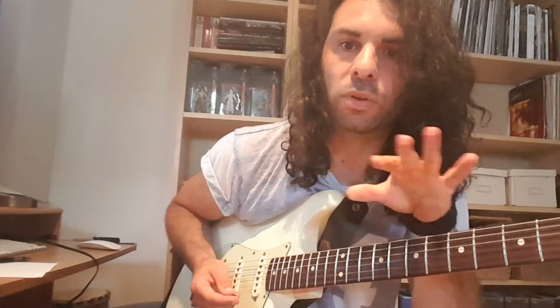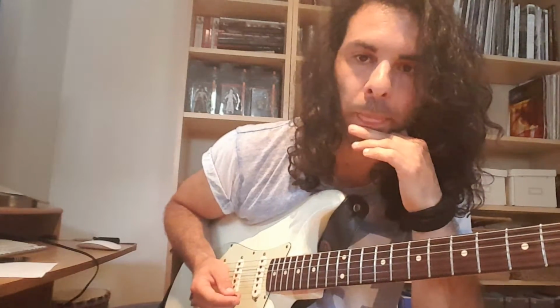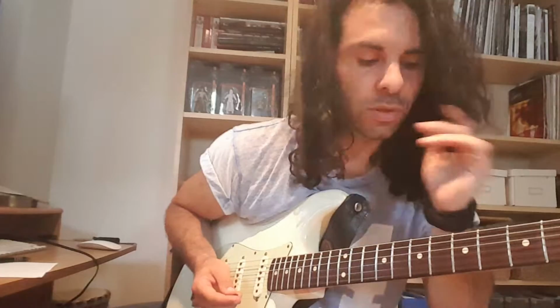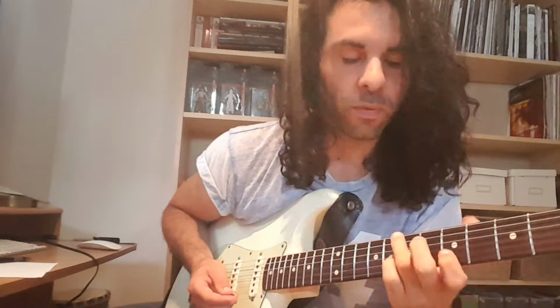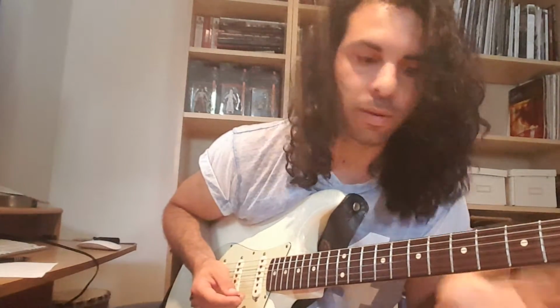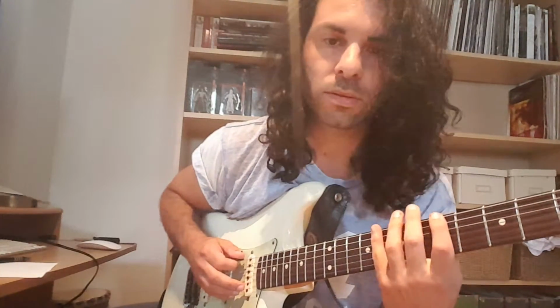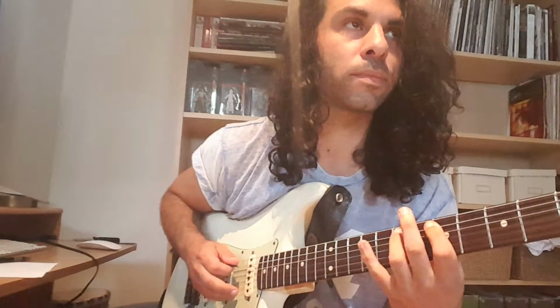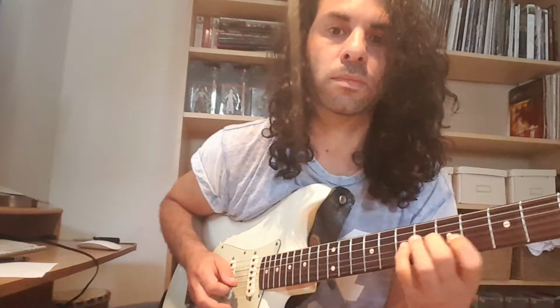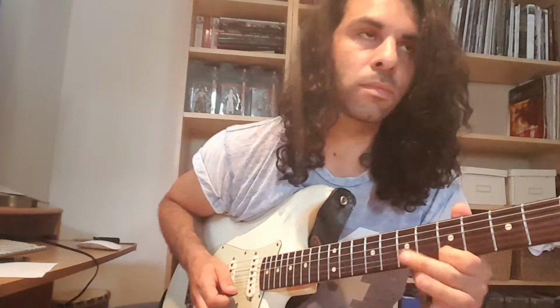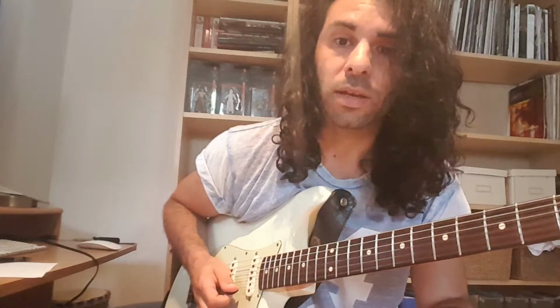I'm not going to do any alterations, so we're not going to look at any altered sounds or anything. I'm just looking at getting the most out of what I have in the shape and trying to combine it with a natural minor scale. So in this case, a natural minor scale would be this. There's your natural minor scale in A.